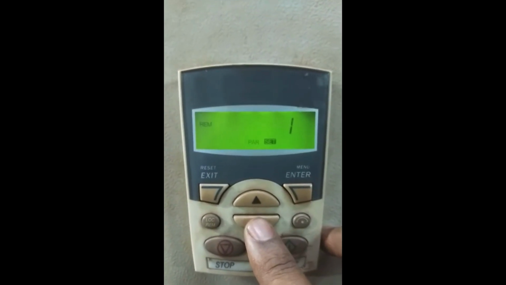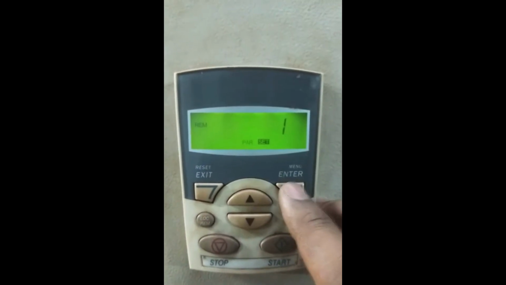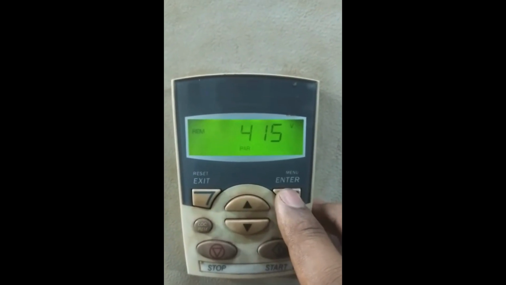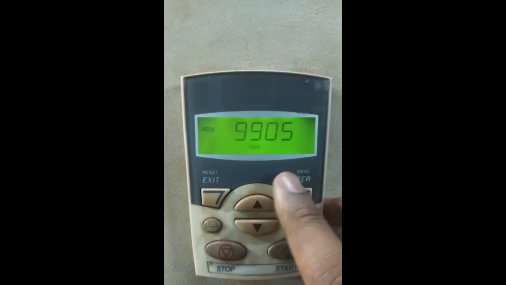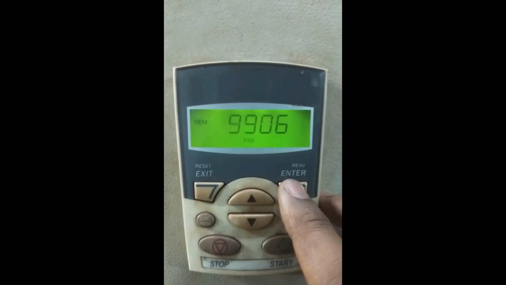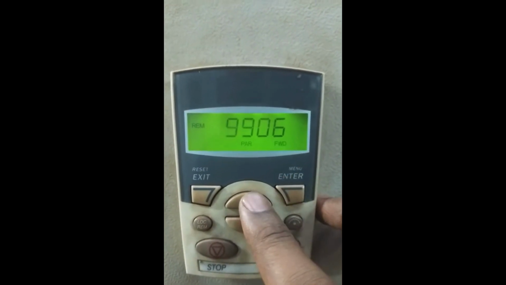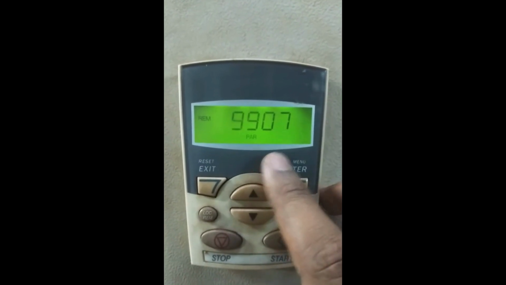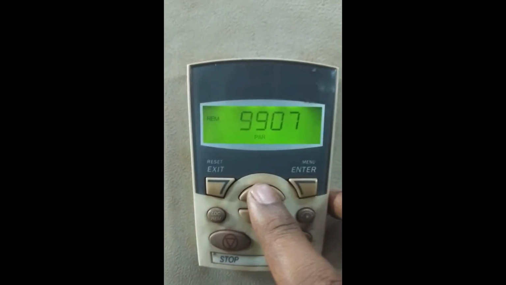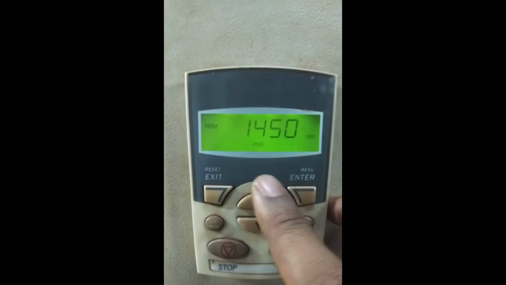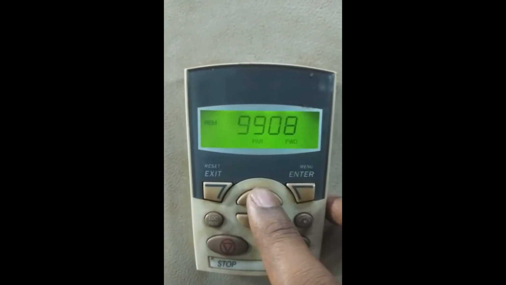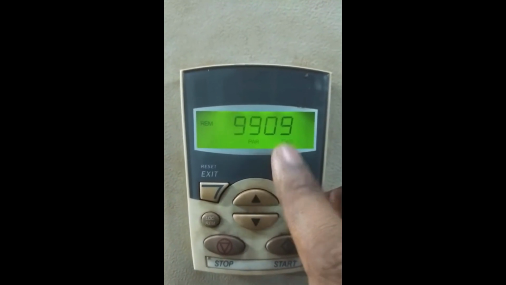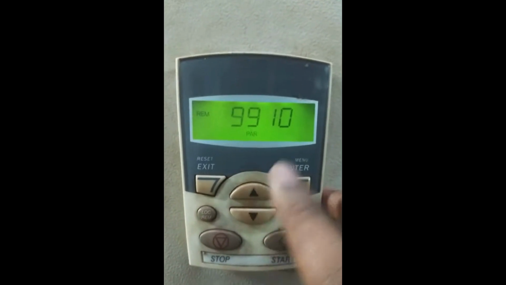Next, go to parameter 9905, that is motor nominal voltage, that is 415 volt, and 9906 is nominal current. Parameter 9907 is motor frequency, that is 50 Hz. Parameter 9908 is motor rated speed, and 9909 is the motor rated current parameter.